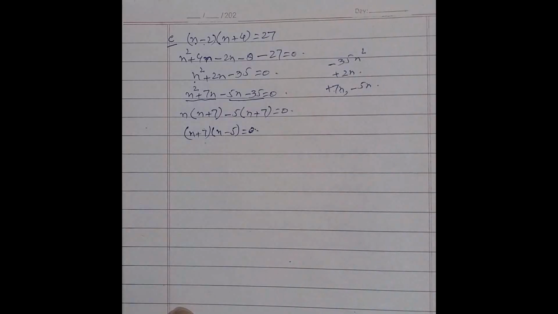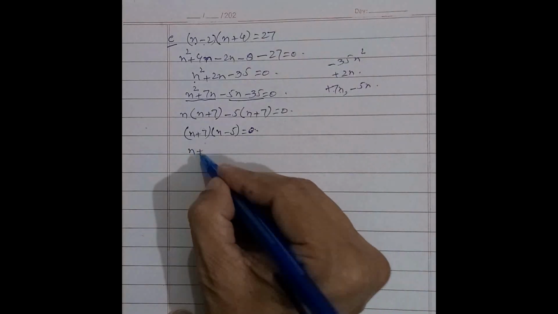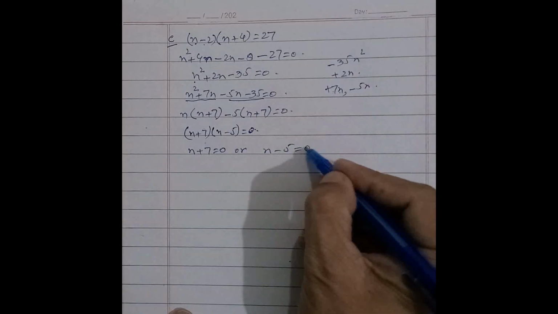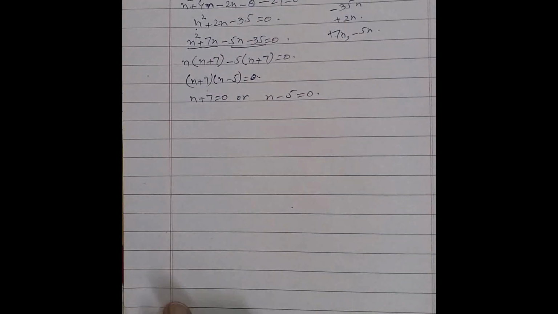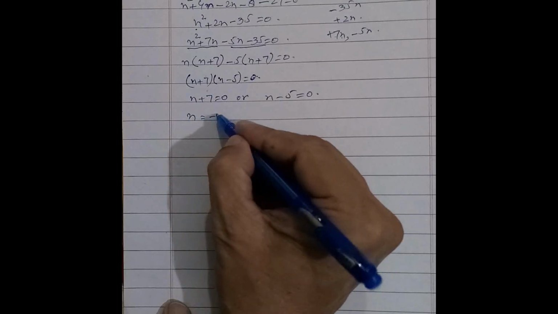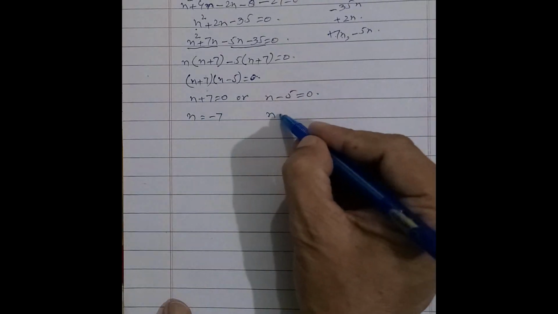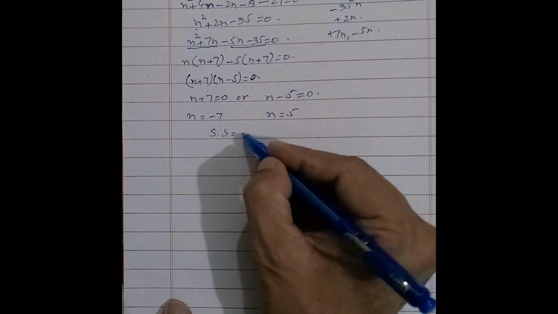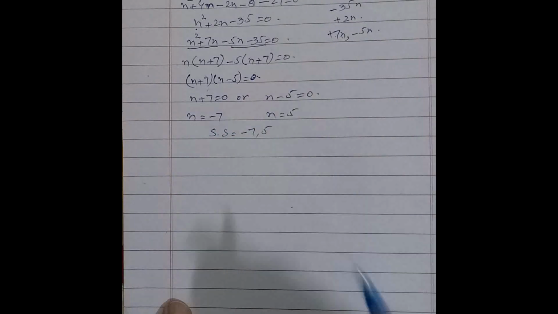Now put them equal to 0. n plus 7 is equal to 0, or n minus 5 is equal to 0. Now we find the value of n. n is equal to minus 7 and n is equal to plus 5. Hence the solution set is minus 7 and 5, and it is the C part of question 5.